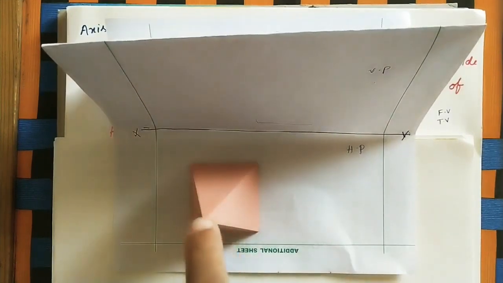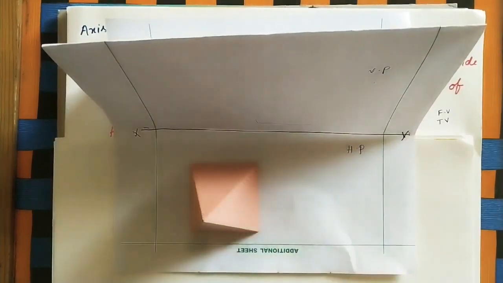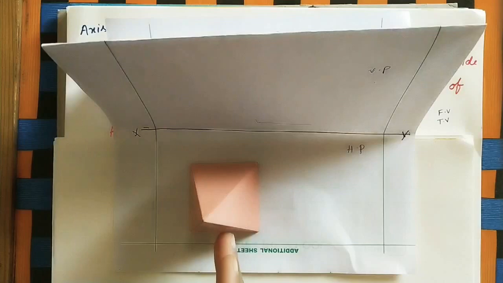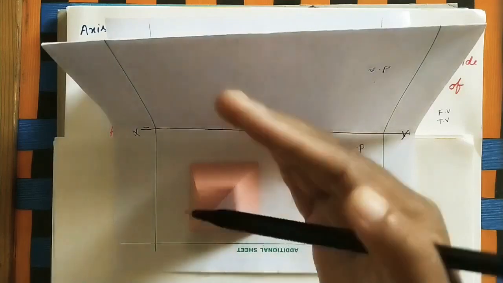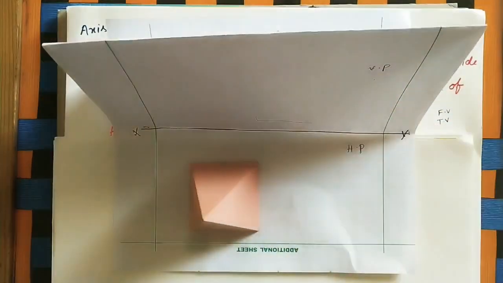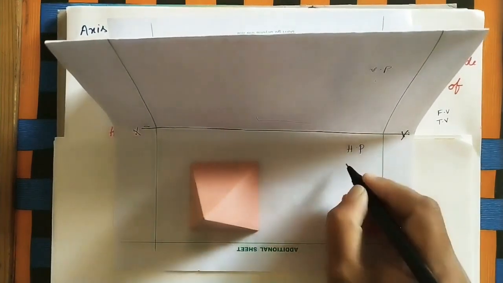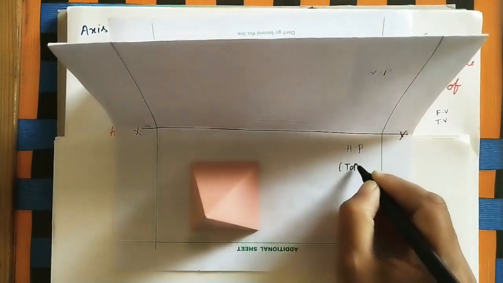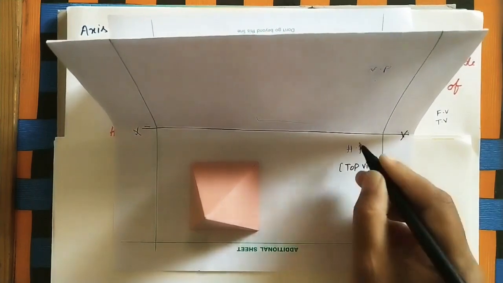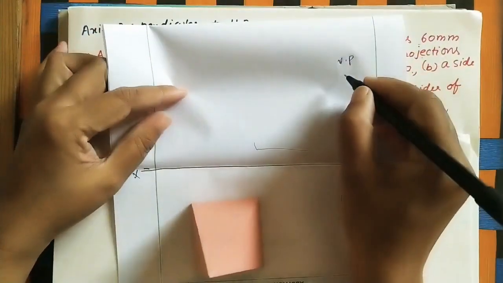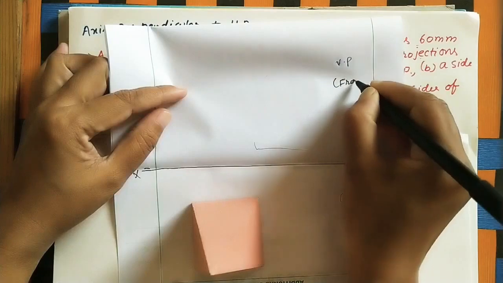We have to do the top view of this pyramid and then the front view of the pyramid. These two views come in the projections. Where can we see the front view? We can see the front view on the vertical plane. Where can we see the top view? We can see the top view in the horizontal plane. Right here we can see the top view in the horizontal plane, and we can see the front view in the vertical plane.